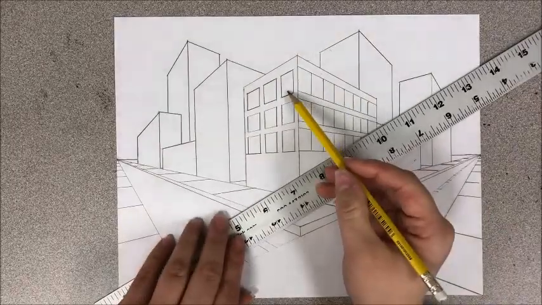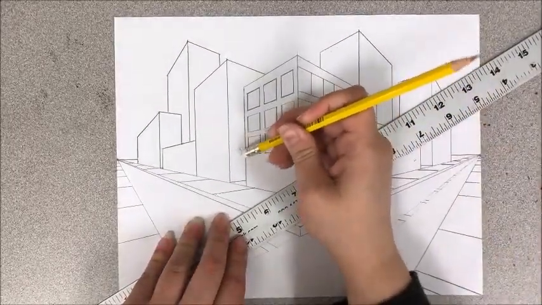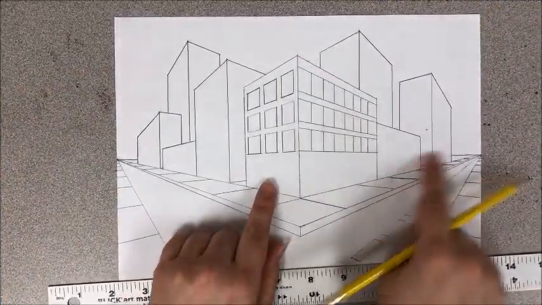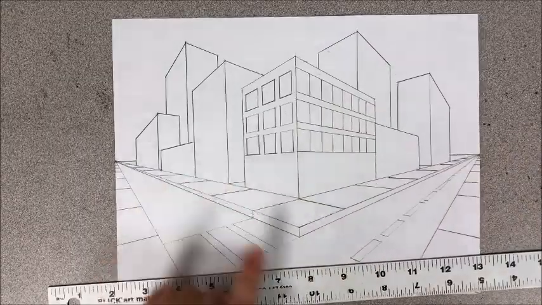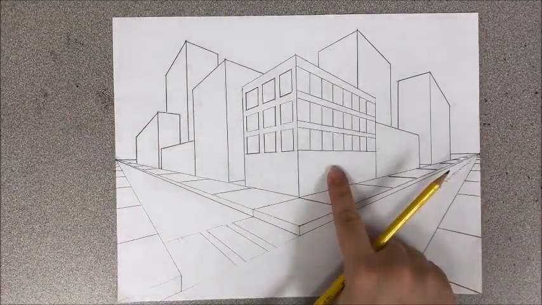Okay, so that just looks a little bit more crisp than these ones down here. So I would want to be really careful and get that cleaned up. Okay, for doors, any building that we can see on the street level, we want to go ahead and have a door. So I'm going to go ahead and do the right side first.